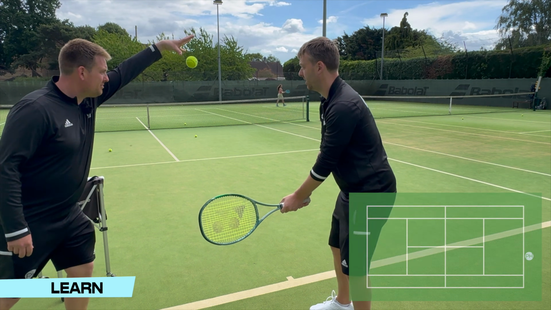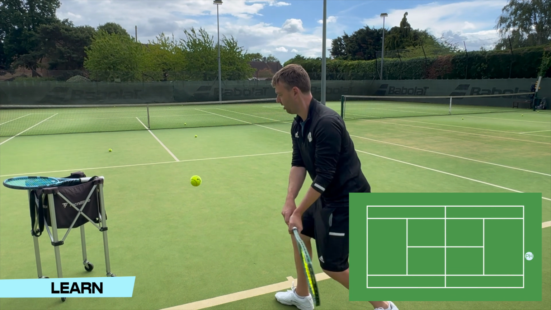The first phase in the stages of learning is learn. This is when you uniquely learn a new skill. It's specific, it's closed, there is no chaos. It is controlled, it is repeatable, it is expected. Think drop feeding. The same ball every time. You are purely learning this new skill, this new shot.